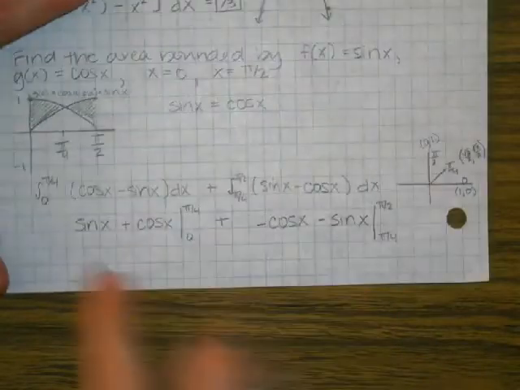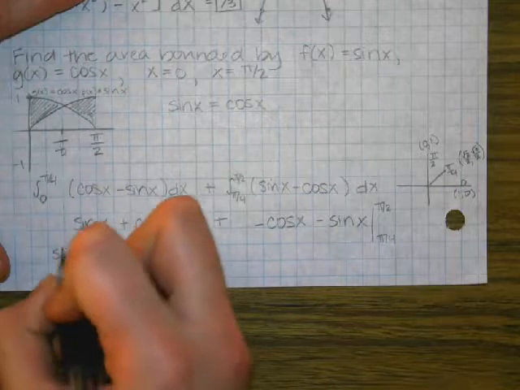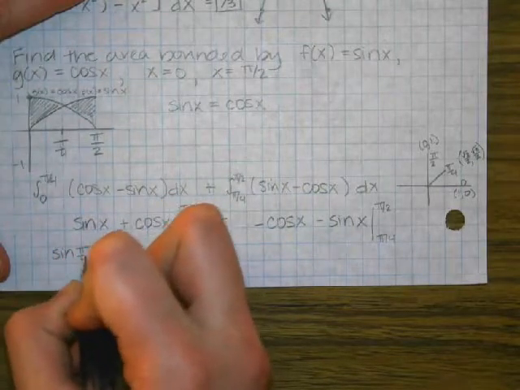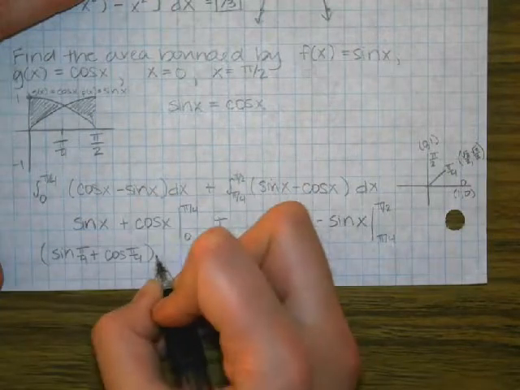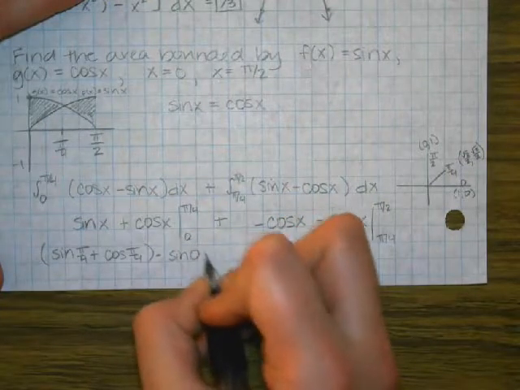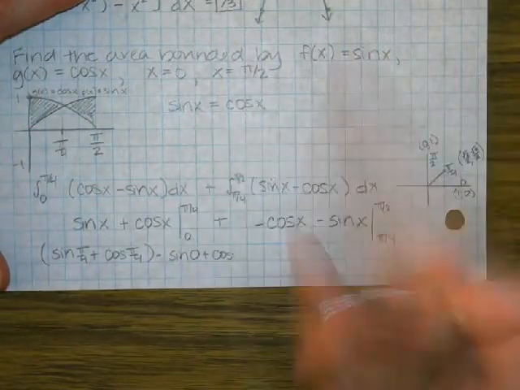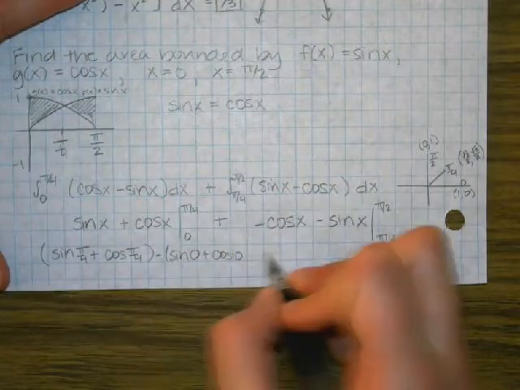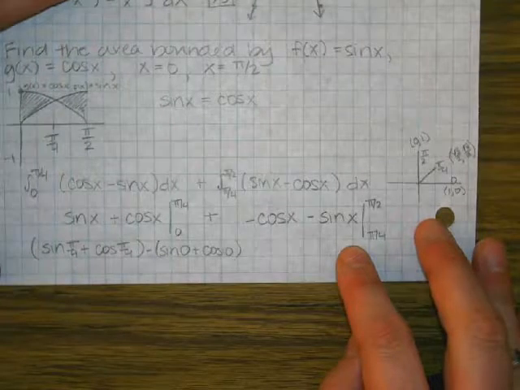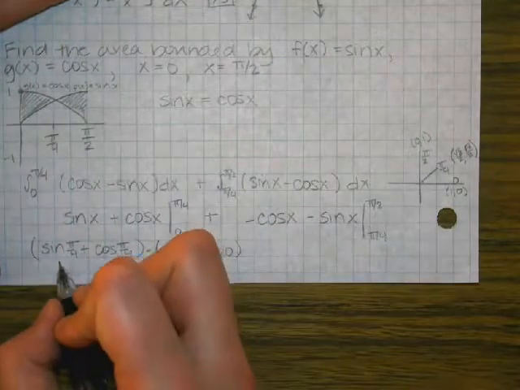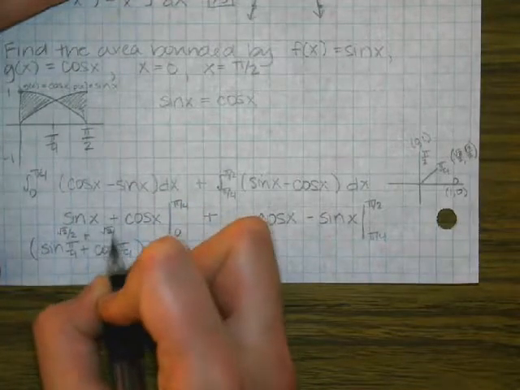All right. So we've got sine of pi fourths plus cos of pi fourths, and from that, I'm subtracting sine of 0 plus cos of 0. This is me just evaluating the very first one. So I've got root 2 over 2 plus root 2 over 2.